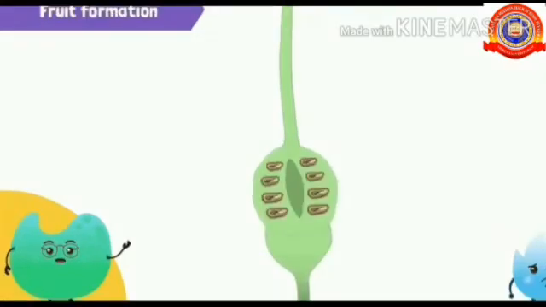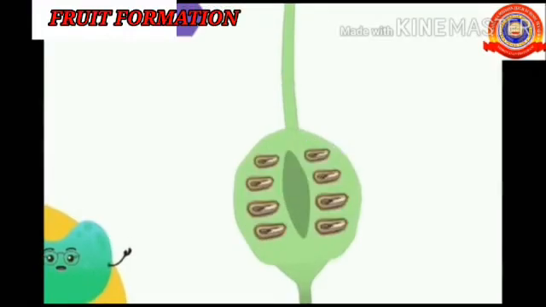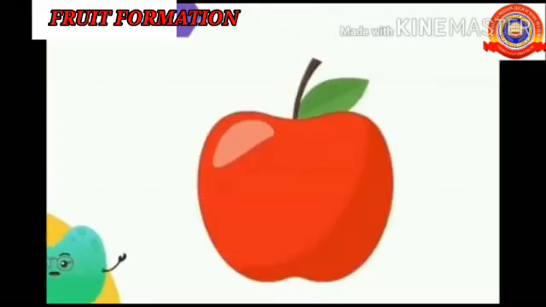The ovary grows bigger and develops into a fruit. So, the ovule develops into the seed and the ovary develops into the fruit.